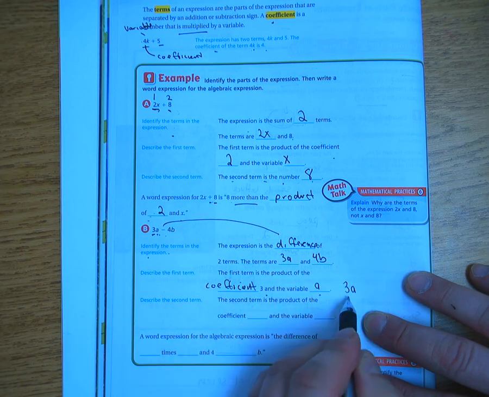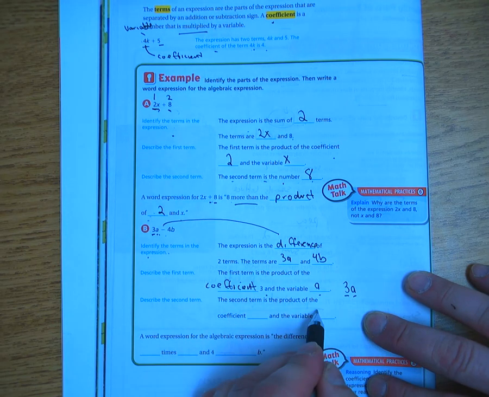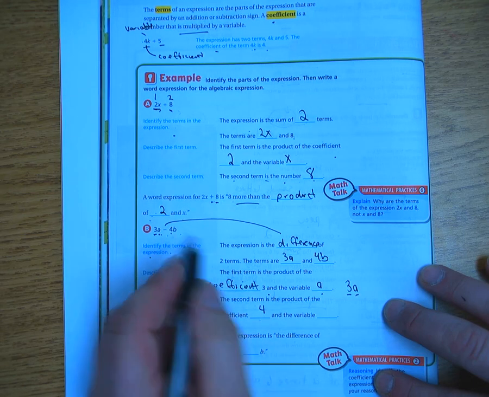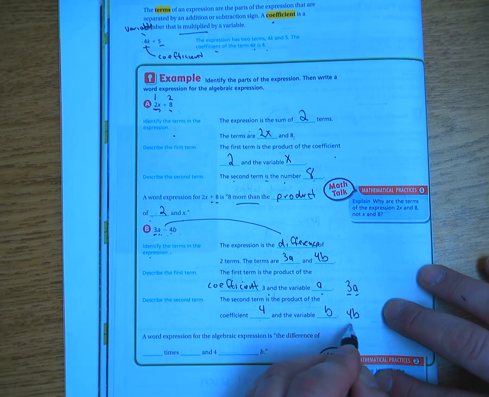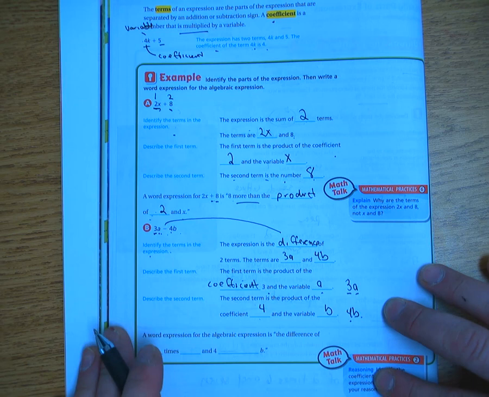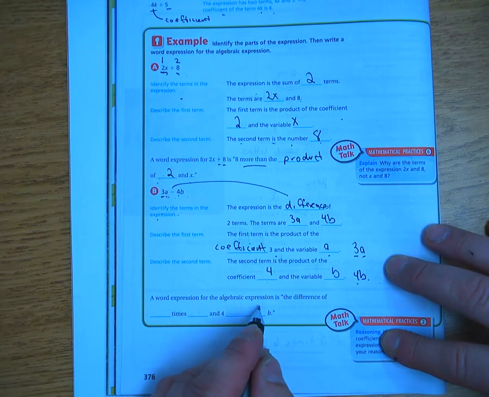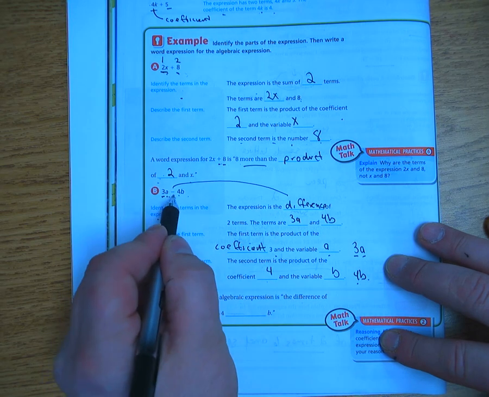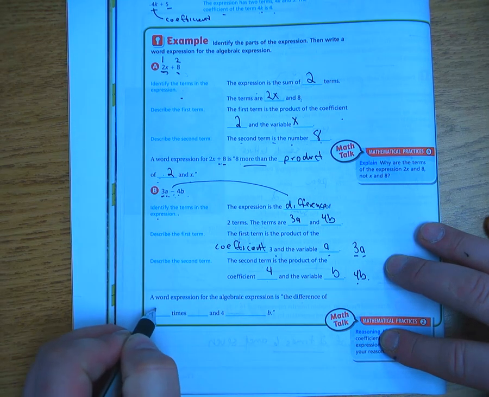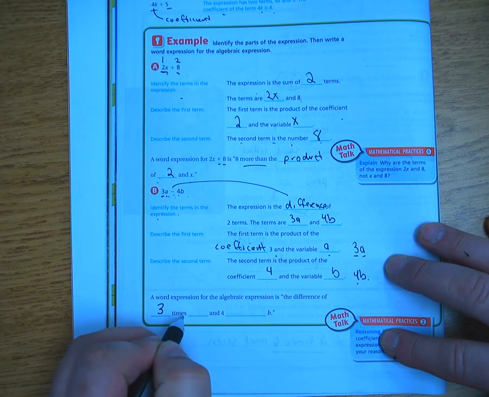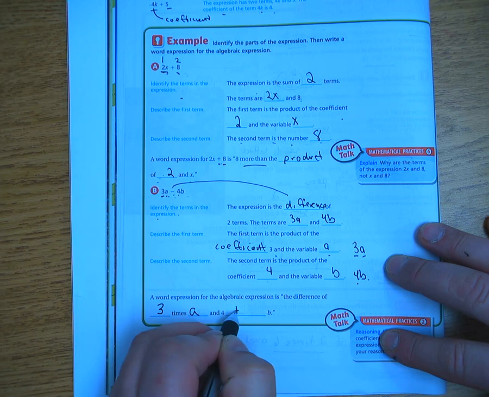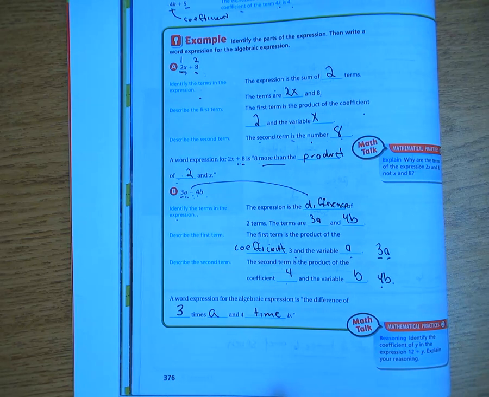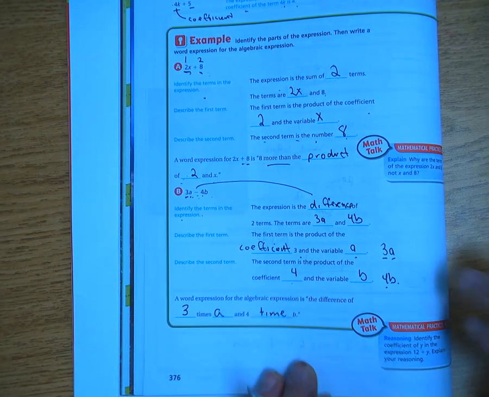So 3a, coefficient, variable. The second term is the product of the coefficient 4 and the variable b. Coefficient, variable. A word expression for the algebraic expression is the difference of 3 times a and 4 times b. That's one way we could have written it. Okay?